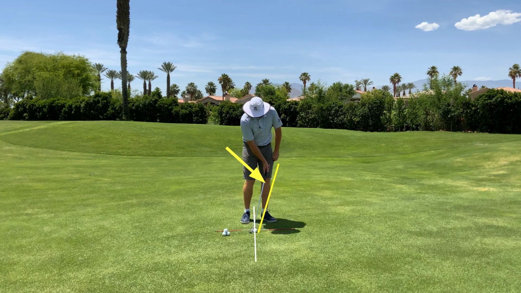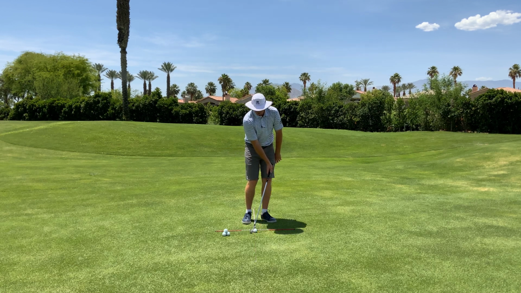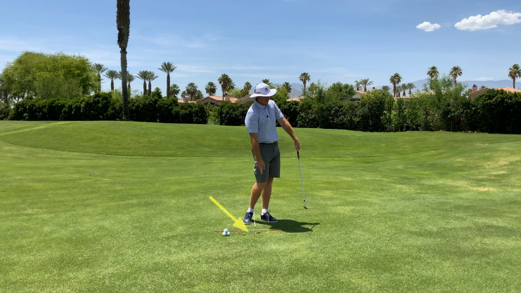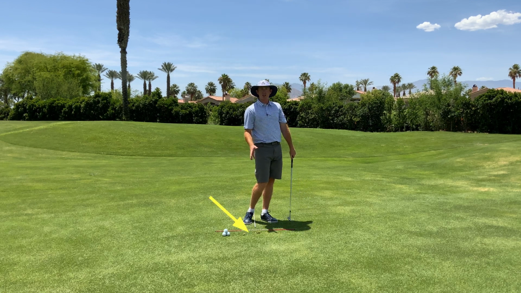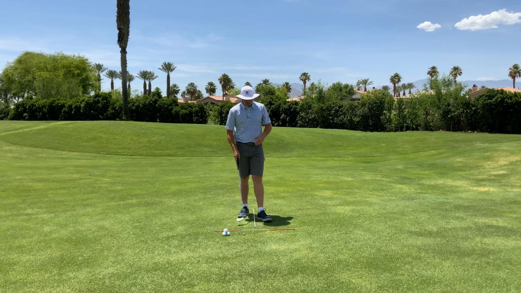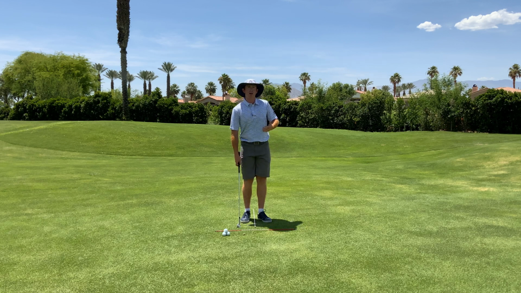You can see that relative to my white alignment rod, I have a large amount of shaft lean at address here. One tendency that I see in players who produce a substantial increase in their shaft lean is that as they strike the golf ball, they have a very different interaction with the grass, where the leading edge and the bounce grab into this Bermuda grass type, okay? So if you have an alignment rod or a tee, there's a great drill that I would like you to try.